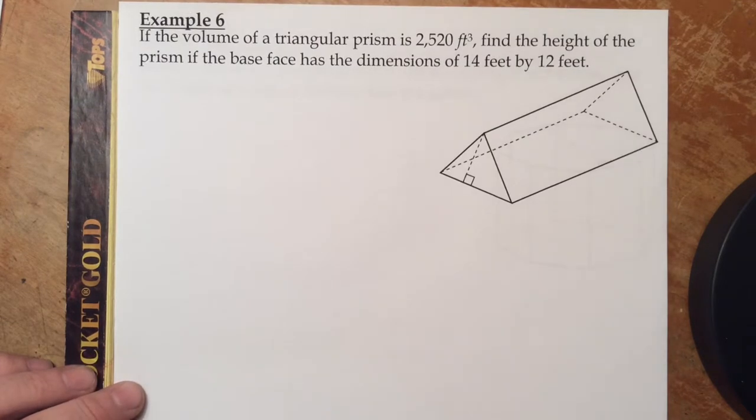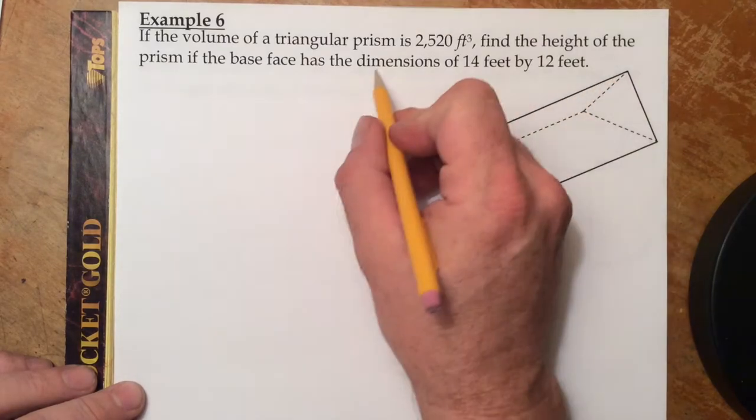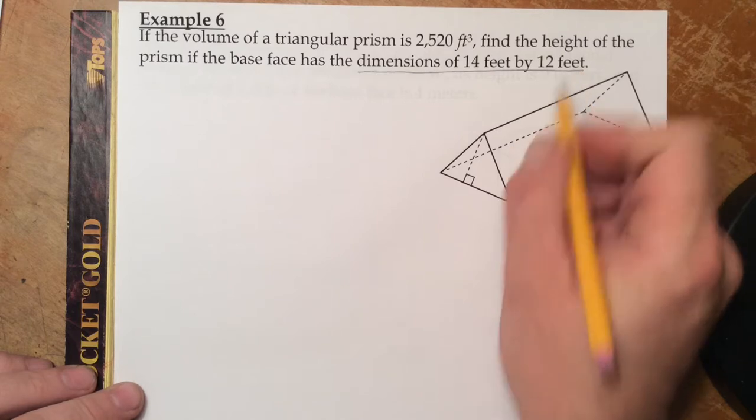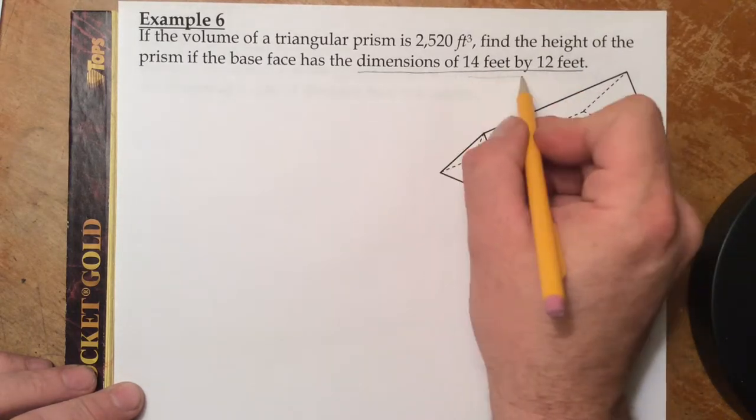Example 6. If the volume of a triangular prism is 2,520 cubic feet, find the height of the prism if the base face has the dimensions of 14 feet by 12 feet. Well, they tell us that the base has dimensions of 14 feet by 12 feet, and the base is a triangle. So what are they talking about?